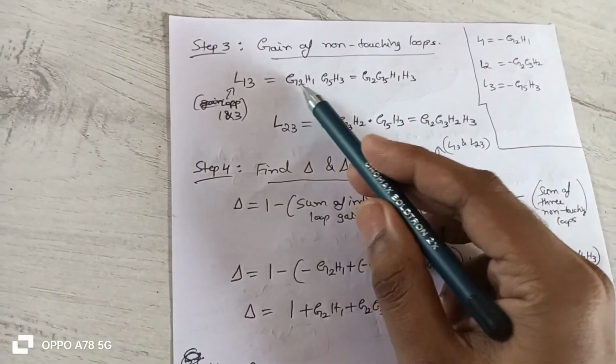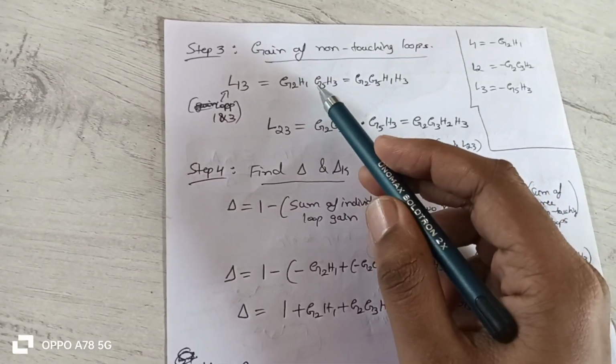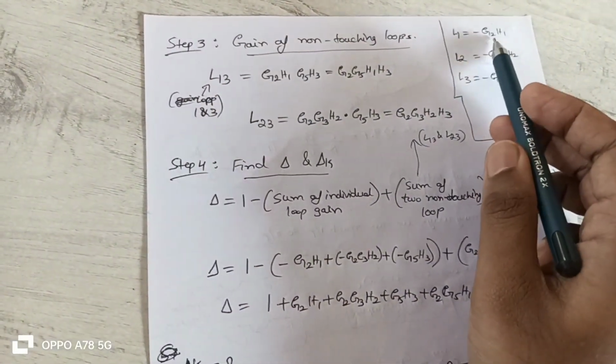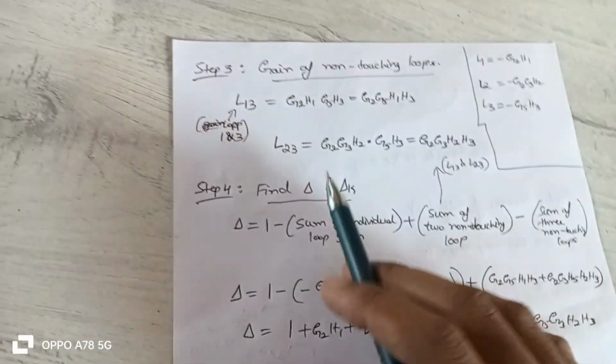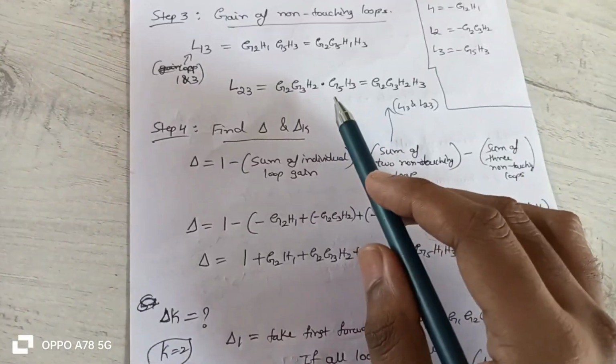From this you can write L1 and L3: G2 H1 and minus G5 H3. You just need to multiply here, nothing else, that's it. And L23. So you get these equations.